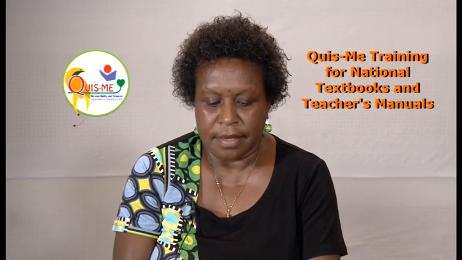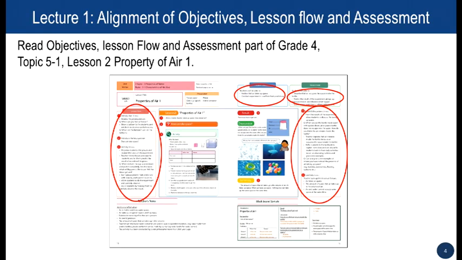Welcome back. Let's look at Lecture 1 on the alignment of objectives, lesson flow, and assessment. You are to find the grade 4 lesson on the topic 3.1, lesson 2, titled Property of Air. Carefully read the objective, lesson flow, and assessment.